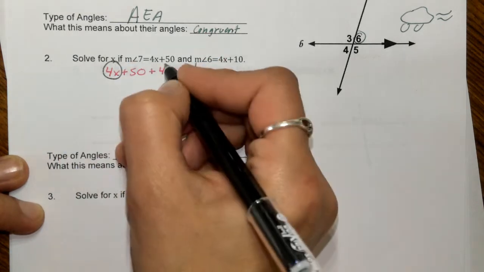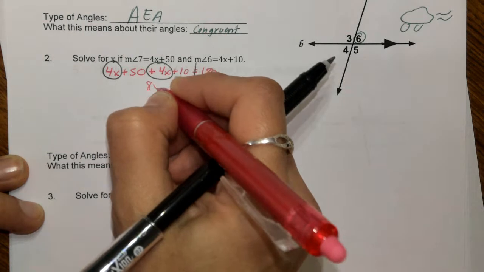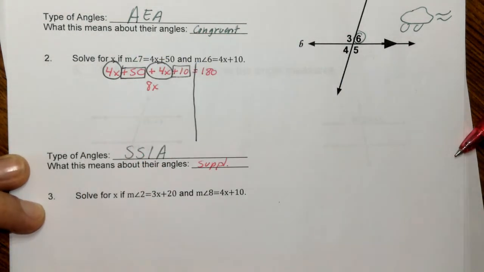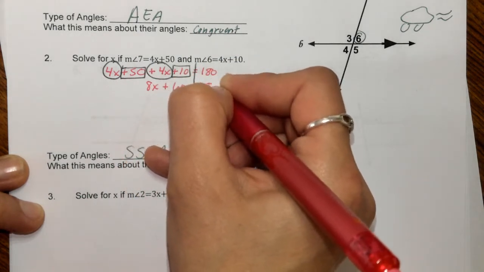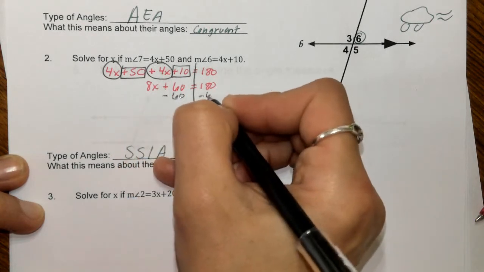I have a 4x here and a 4x here. They're going to add to give me 8x. I have a positive 50 and a positive 10 combined to give me a positive 60, equal to 180 degrees. We're going to subtract that 60 from both sides.